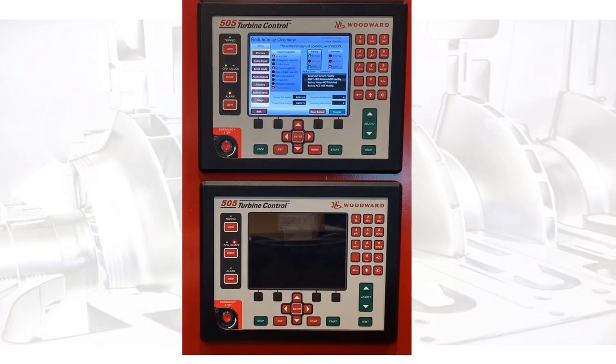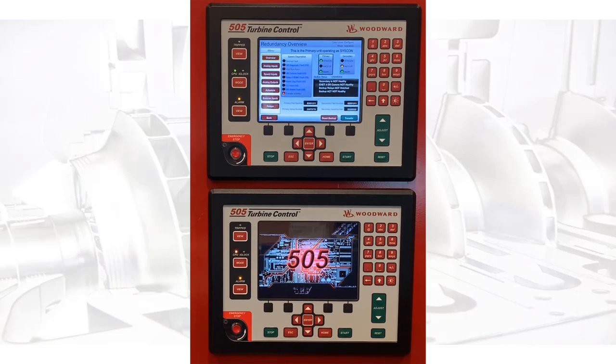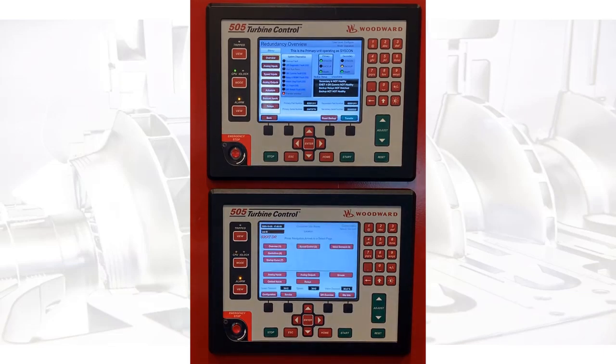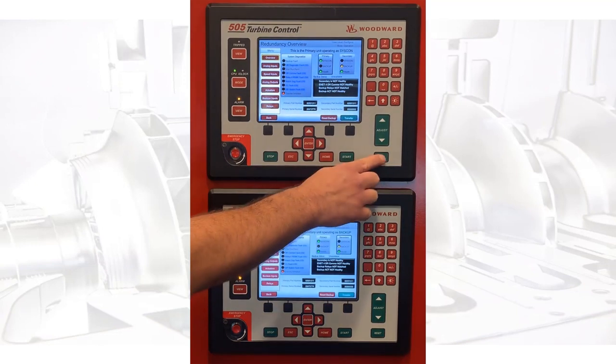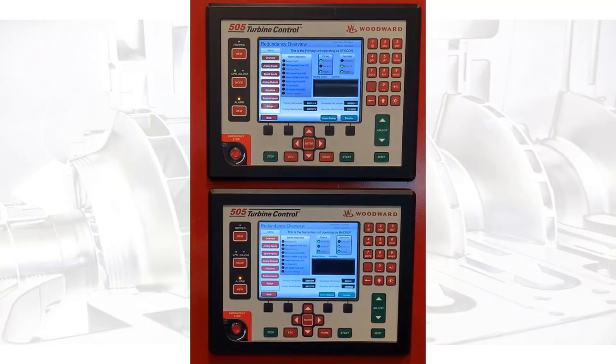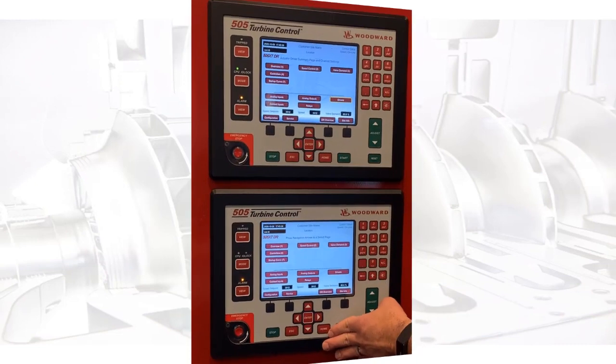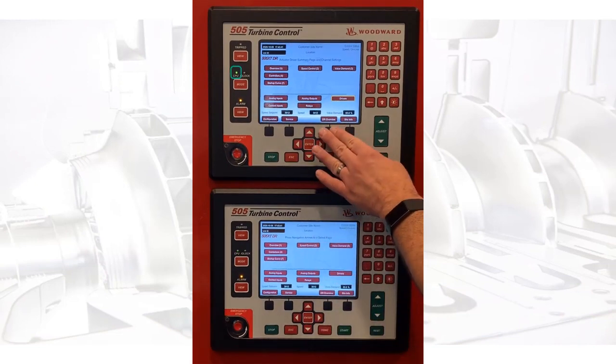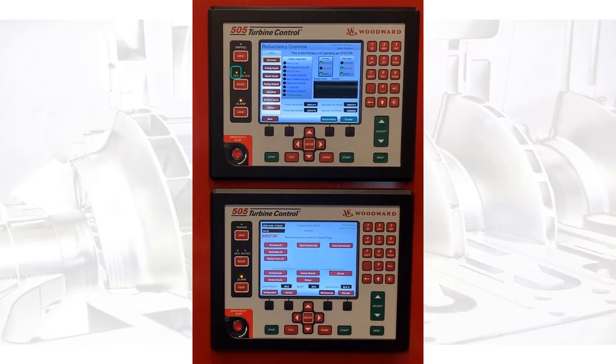Here we have applied power to the backup and are waiting for it to synchronize back into the syscon unit. Now that the backup is synchronized, we can see that it is unavailable and a reset must be given to restore system redundancy.